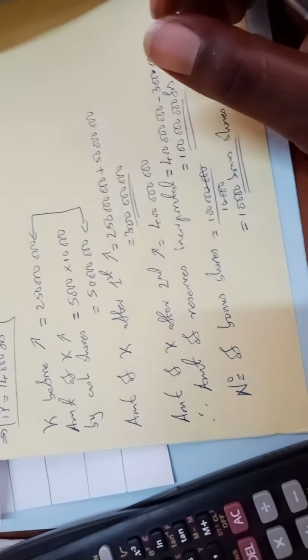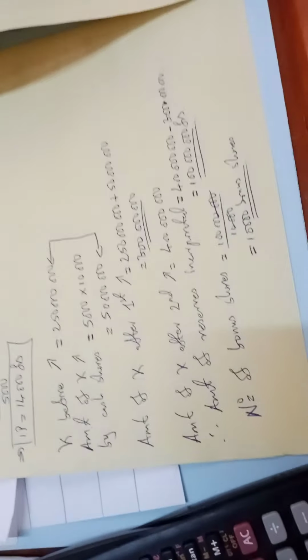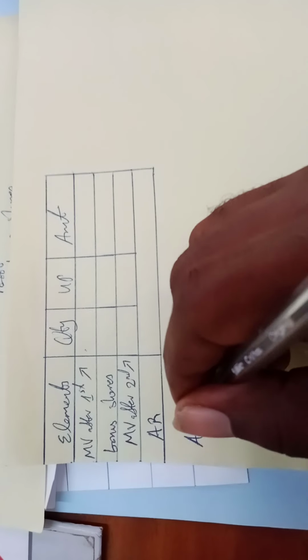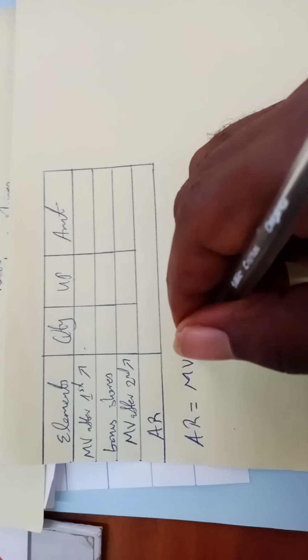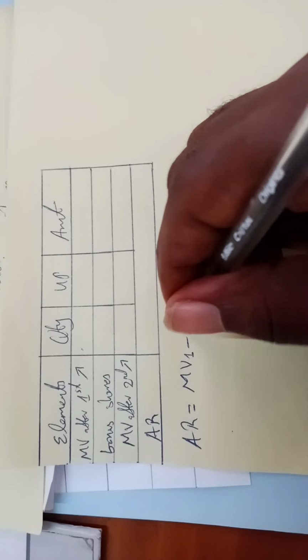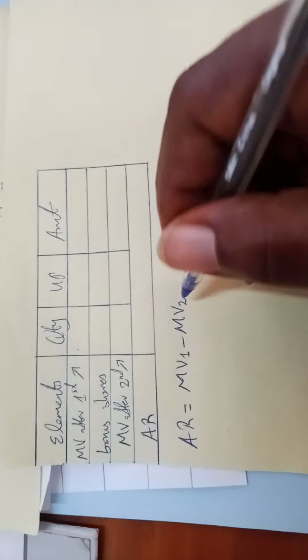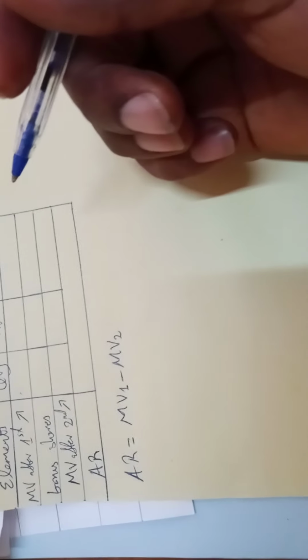Okay, now the next question is to determine the attribution right. Since we have valid information that can help us to fill that table, we can draw on that table now, which will help us to determine our attribution right. We should not forget that attribution right is equal to the MAD value 1, that's MAD value after first increase, minus the MAD value after all the increase. That's how we obtain our attribution right.